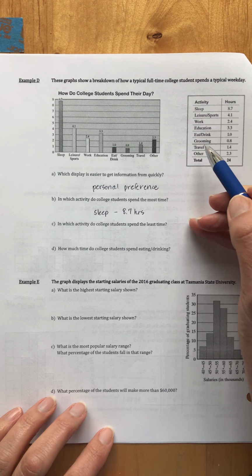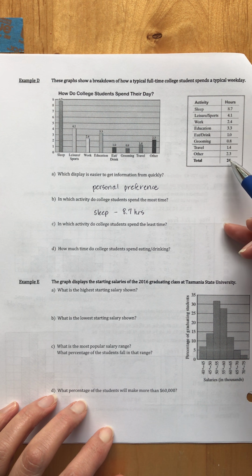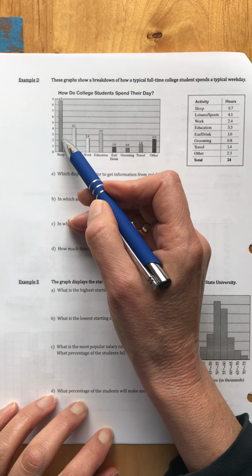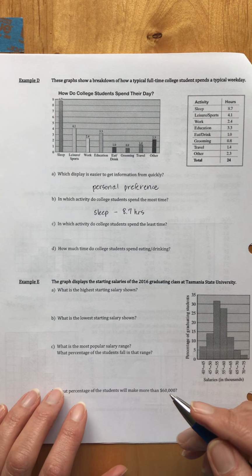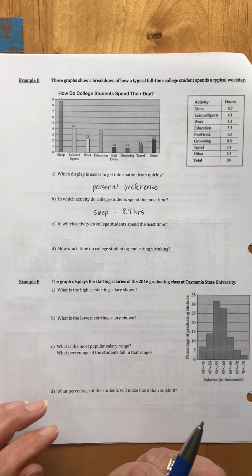All right, and you could get it from this chart too, but you would have to scan every single number, so it takes a little longer. You'd have to make sure that nothing was bigger than that 8.7, whereas here you can clearly see that that bar is taller. In which activity do college students spend the least time?